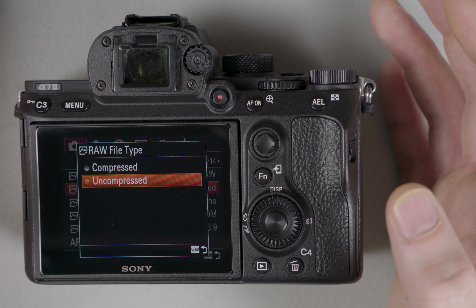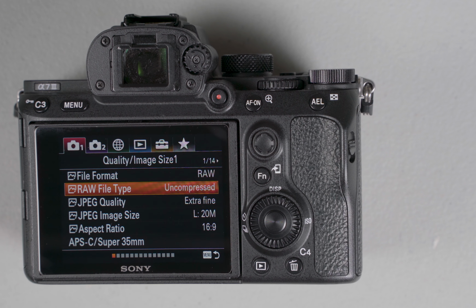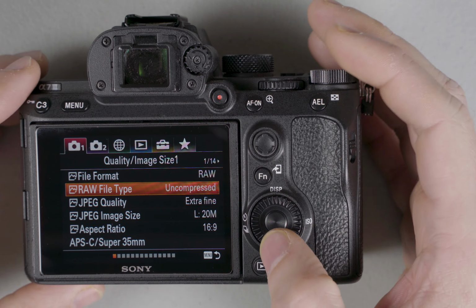RAW, uncompressed or compressed, again, that has to do with the file size and how many megabytes it will take up. So I always shoot uncompressed because that's going to give me the most latitude to correct images in post. JPEG quality, of course, extra fine. I want to have my settings maxed out, but if you don't, you could set your JPEG to standard or fine.